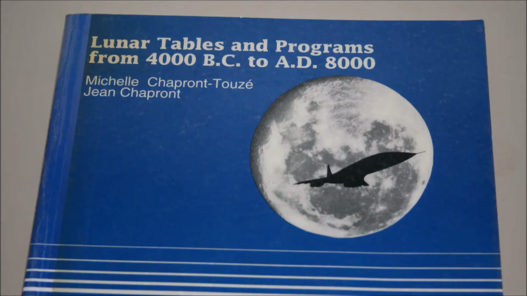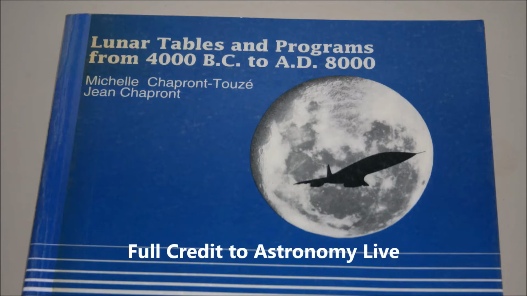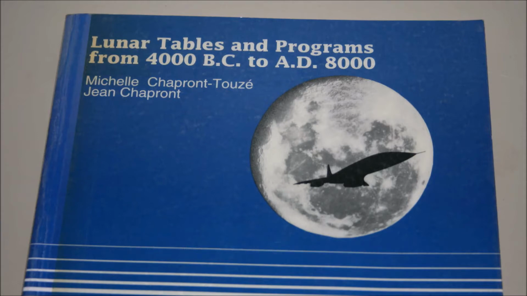Hi folks, today I'm going to present something a little different and give you a free tool you can use to calculate the apparent position of the moon for any given location on Earth and any given date and time. I started with this book here to do this, Lunar Tables and Programs. This provides an analytical solution of the moon's motion. It was published in 1991 and it comes to us from France.